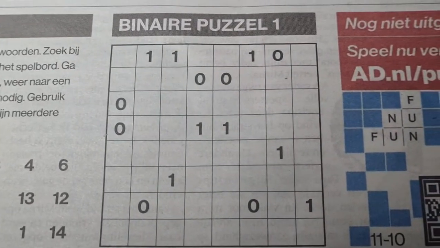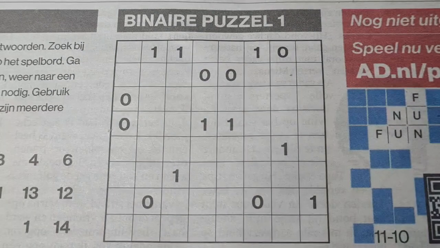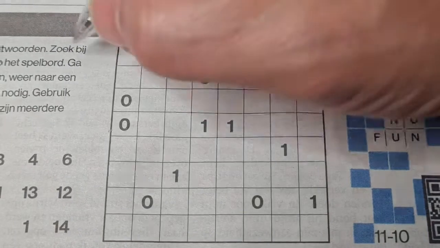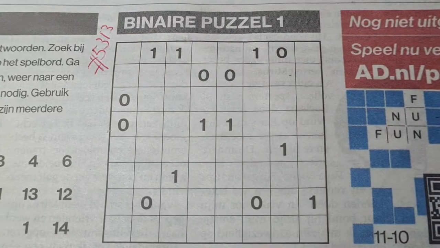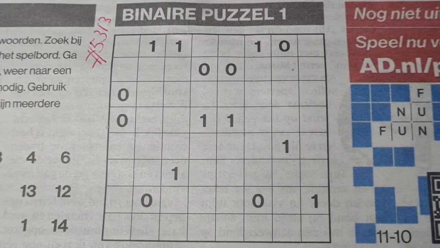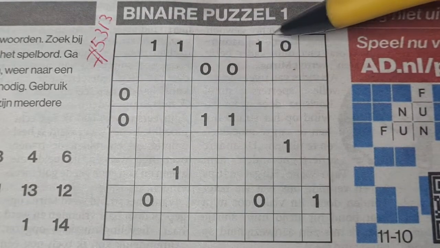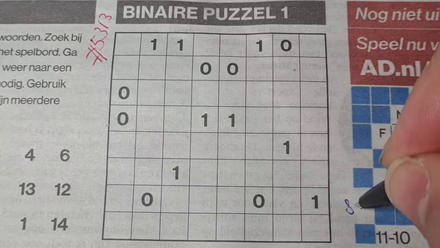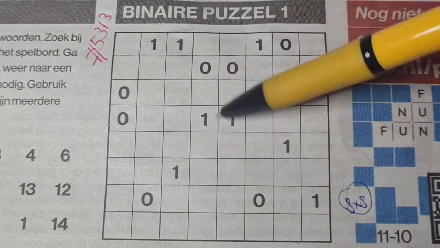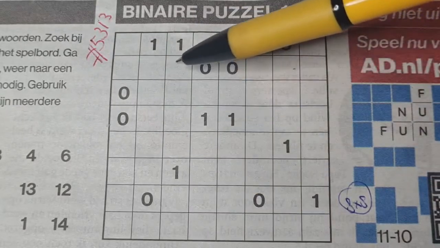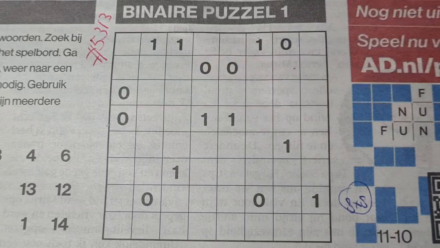Binary puzzle number 5313. And what kind of binary puzzle is this one? Let me count the boxes: 1, 2, 3, 4, 5, 6, 7, 8. It's an 8 by 8 binary puzzle. That means in a row or in a column, there are always 4 ones and 4 O's. Alright, so let's get started.